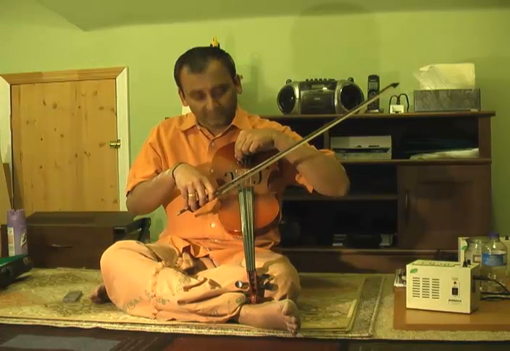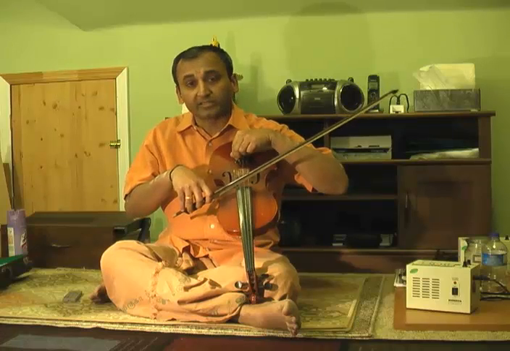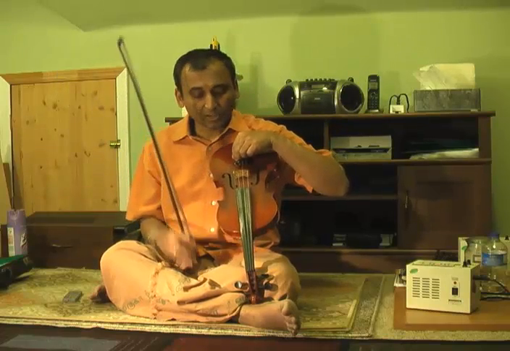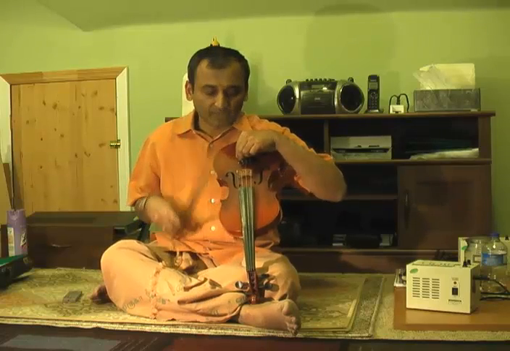Play both these two strings together, and bring the sounds produced by both the strings into a unique resonance. This will take some time, so never be discouraged. You may not be able to get it the first time.